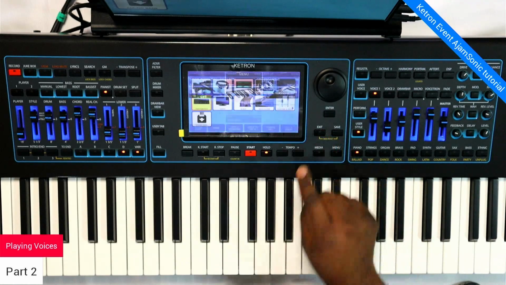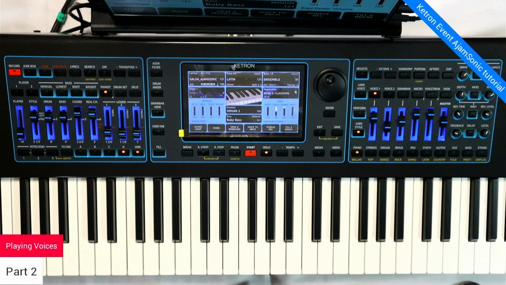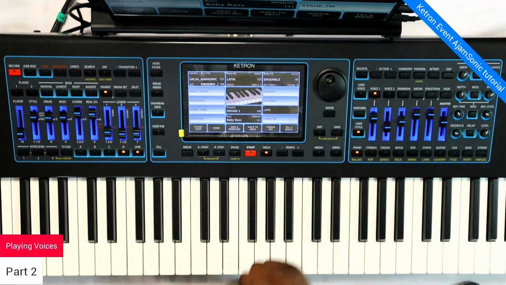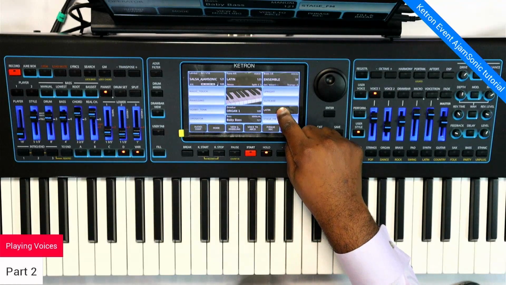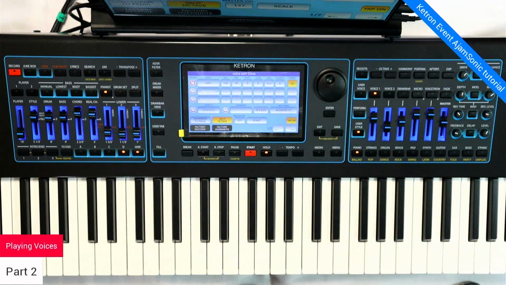So back to the default screen. This is where you want to start off. So let's say, for an example, I have this voice, in this case it's Latin piano, and I wanted to try to create another voice or do some editing. All you do is you touch and hold that voice for 2 seconds, and it opens up this screen right here. Now this is your voice editor.